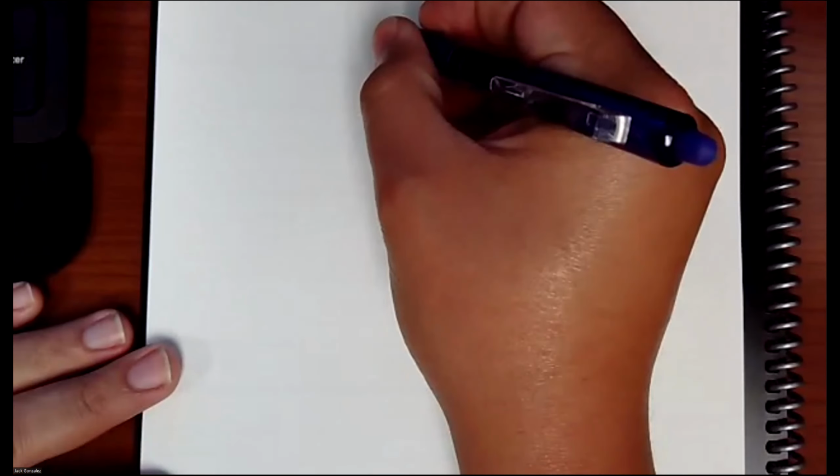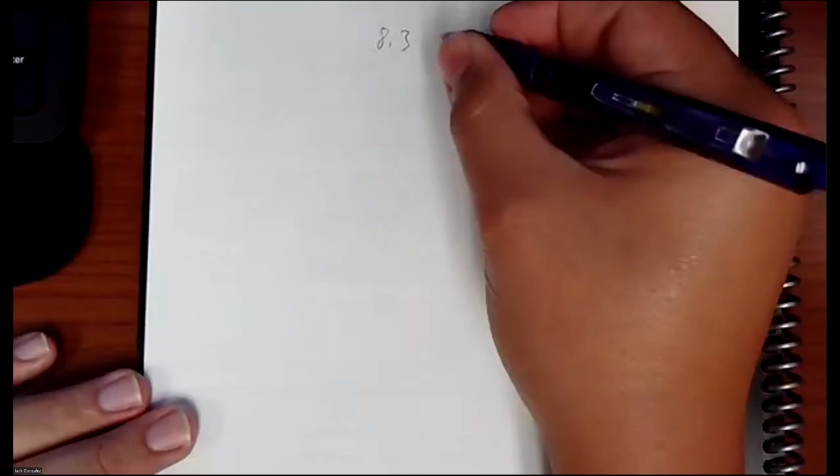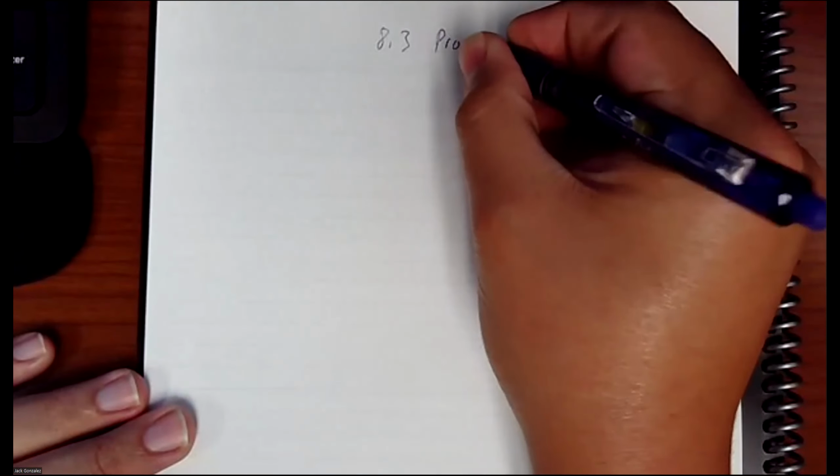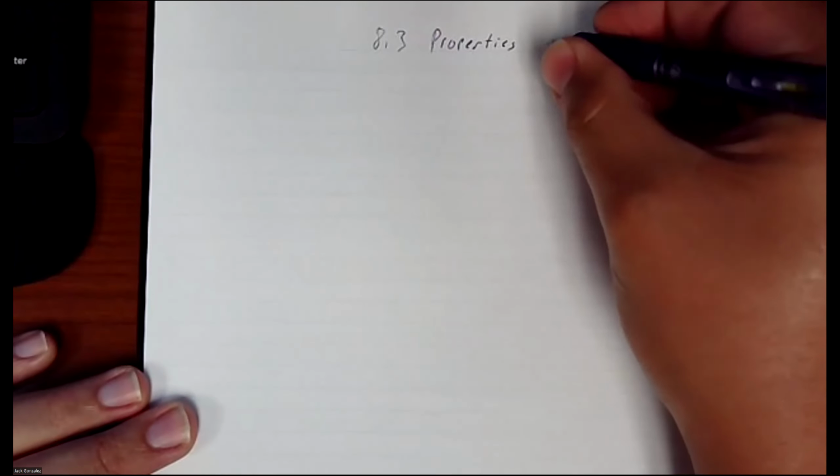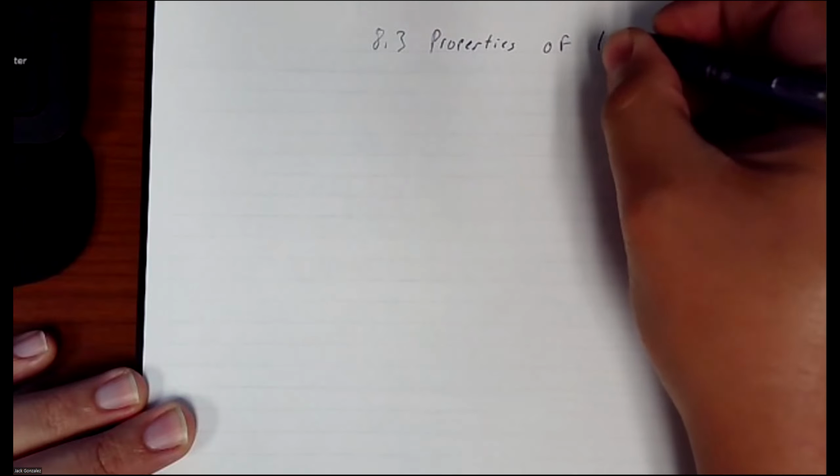All right, so this is 8.3. The section is called properties of logarithms.